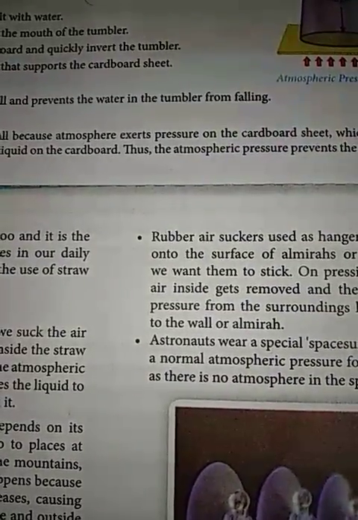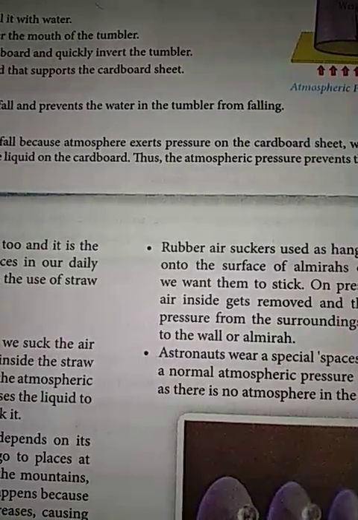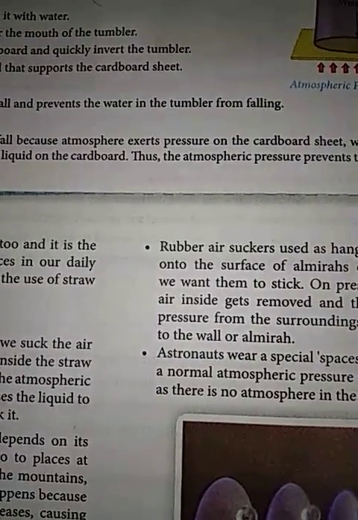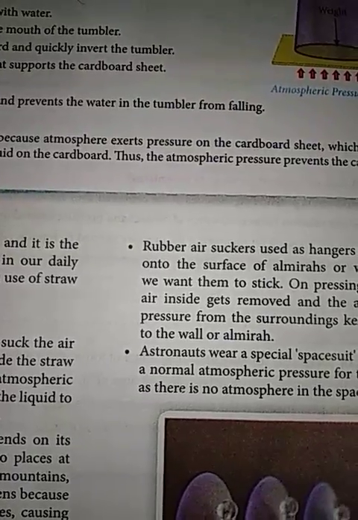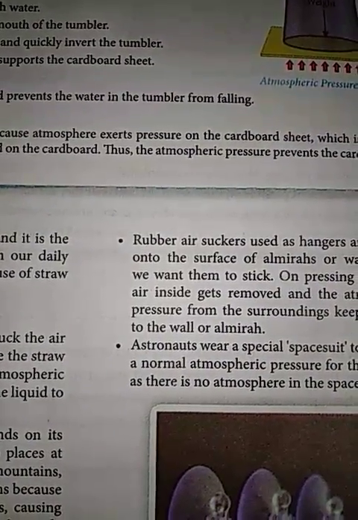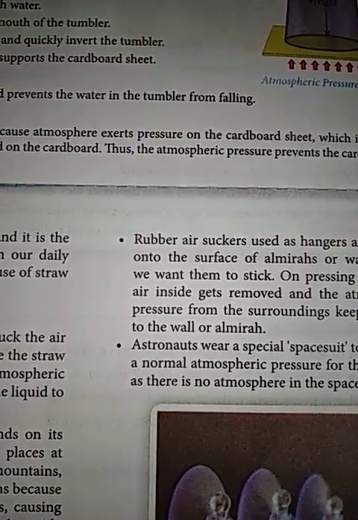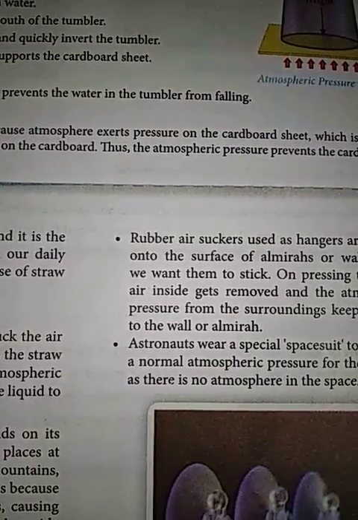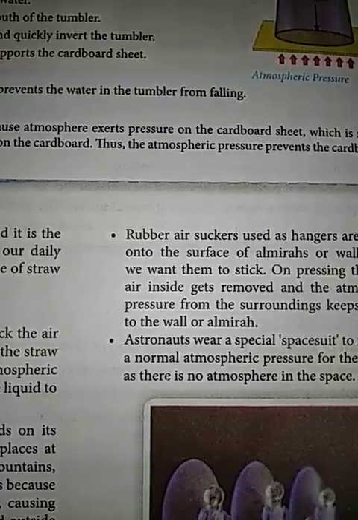Atmospheric pressure has some uses too. It is the reason behind some of the experiences in our daily life. One of the uses of air pressure is the use of a straw for drinking. While drinking cold drinks, we use a straw and we draw the cold drinks into our mouth using air pressure.